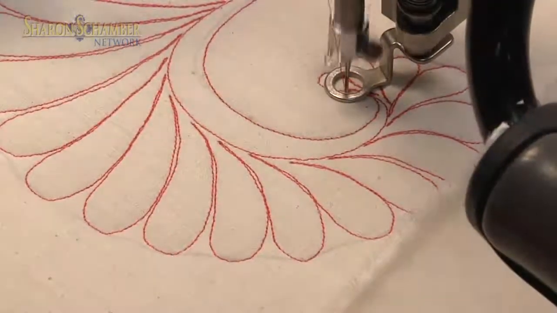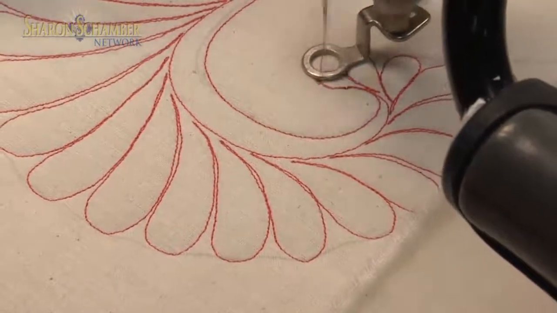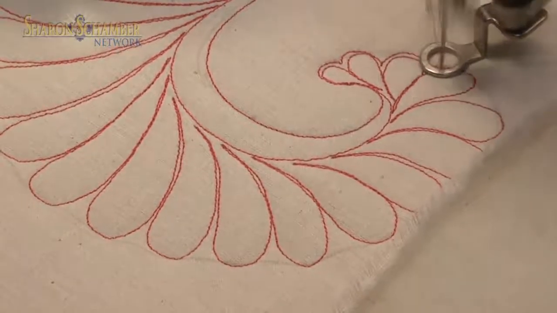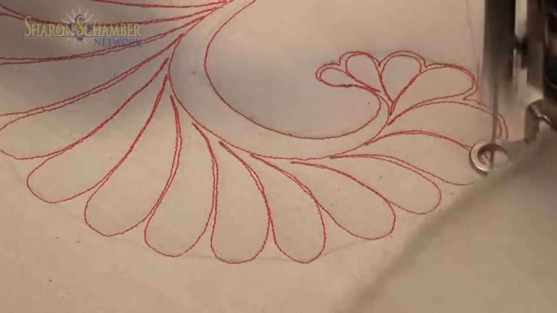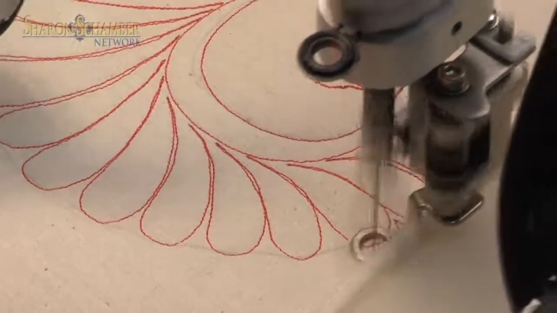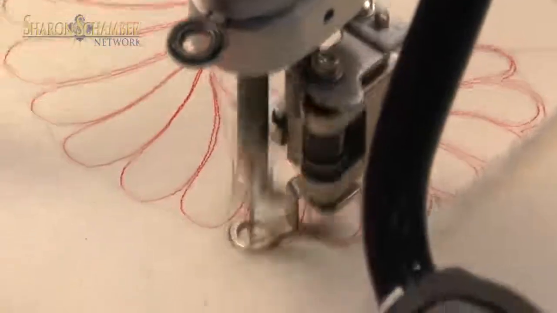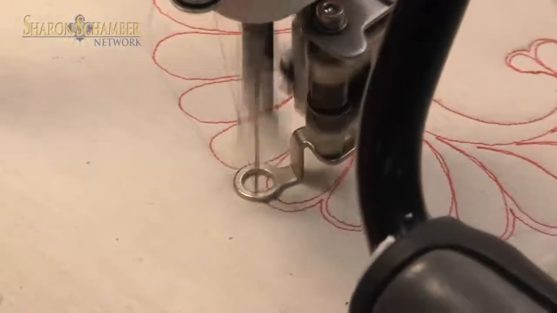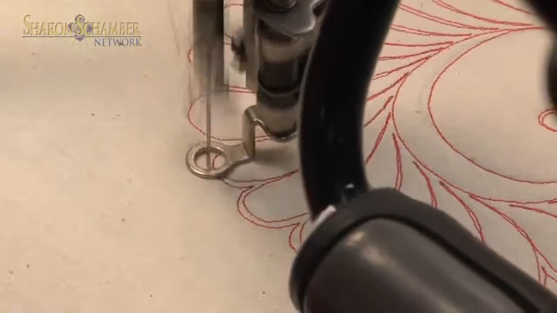And you can also go up the spine, but let's outline back so you can see how that really makes that feather pop. See how the feather's popping?